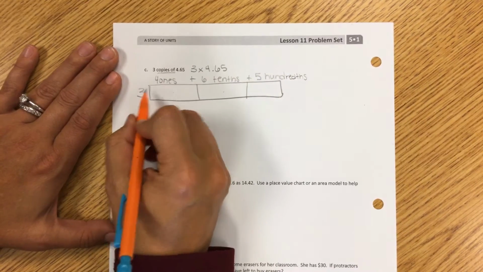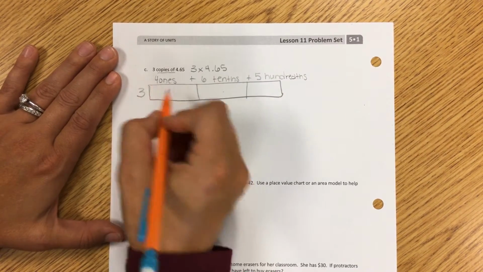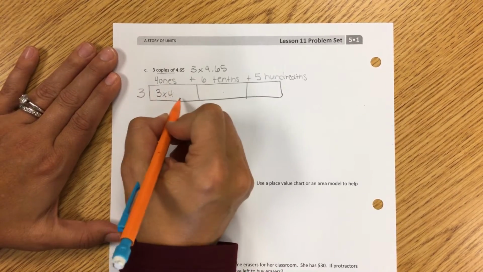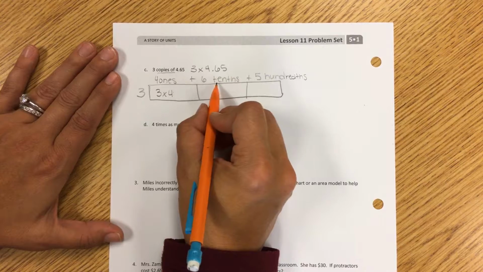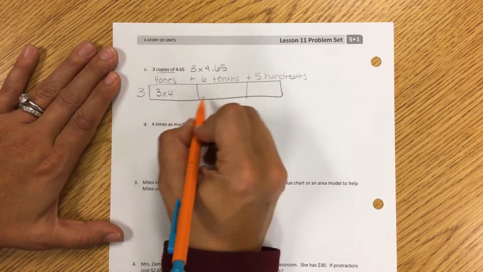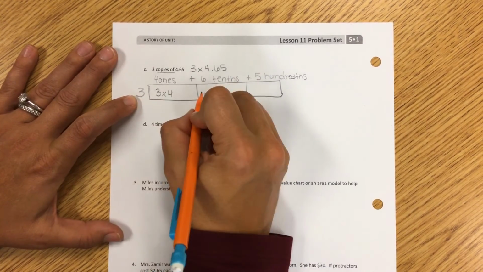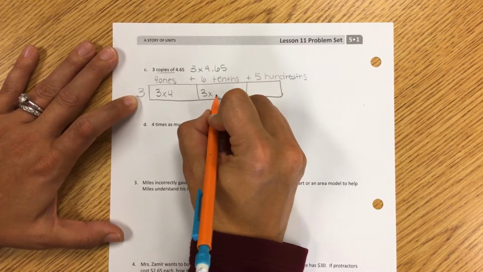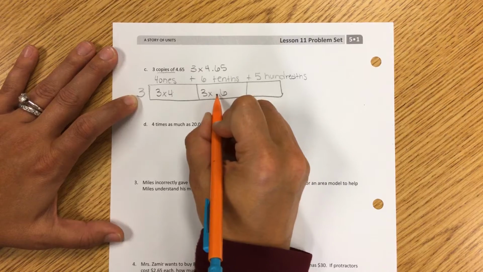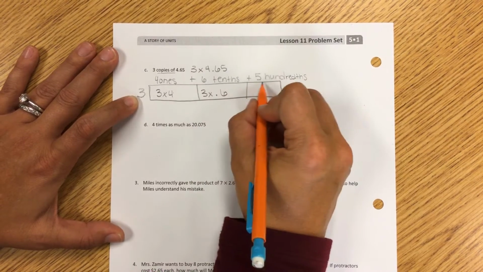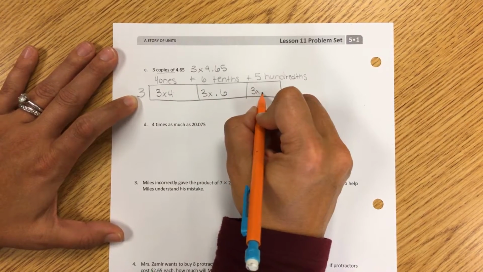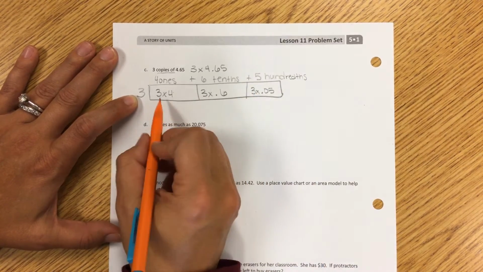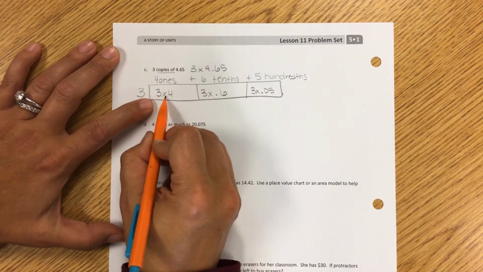Okay, so what I can do here is I know I've got 3 times 4, so I'm going to write 3 times 4. This time I'm not necessarily going to label this, and you're going to see how I'm going to write this over here when we're able to do this. So right now I'm going to put 3 times, and instead of writing 6 tenths, I'm just going to write that in decimal form, which is 0.6. Same thing with this one. I'm going to do 3 times, and instead of writing out the 5 hundredths, I'm just going to put it in that decimal form.